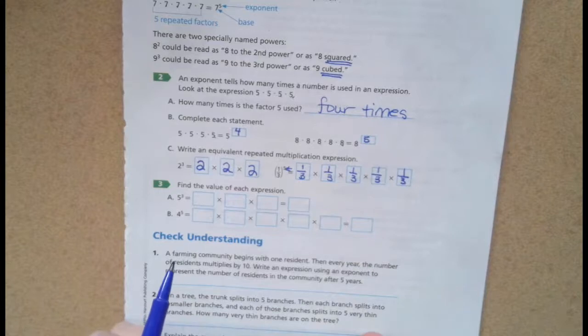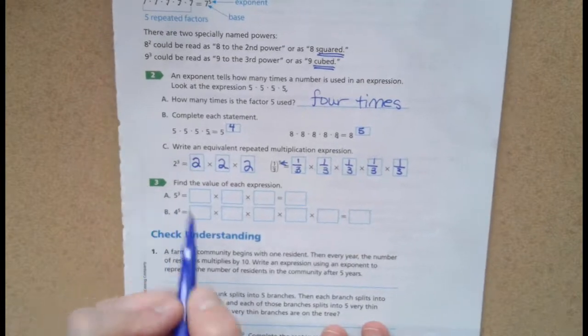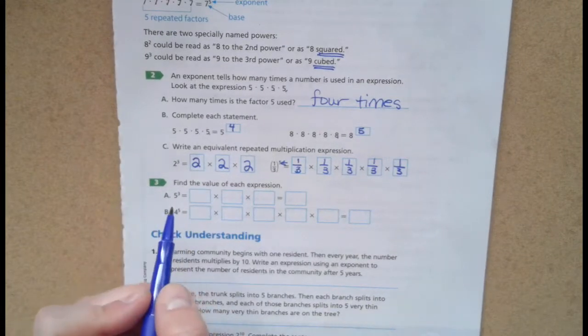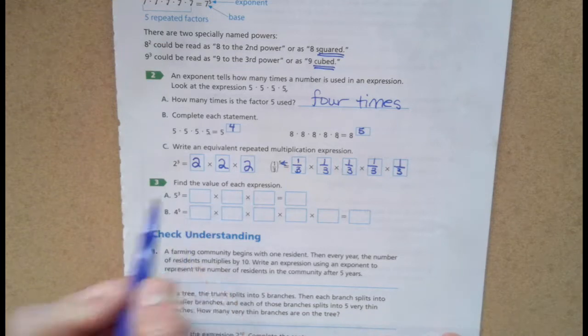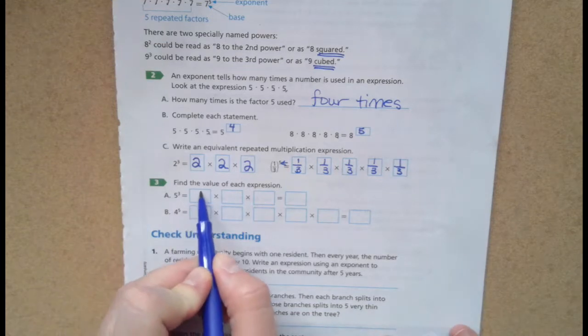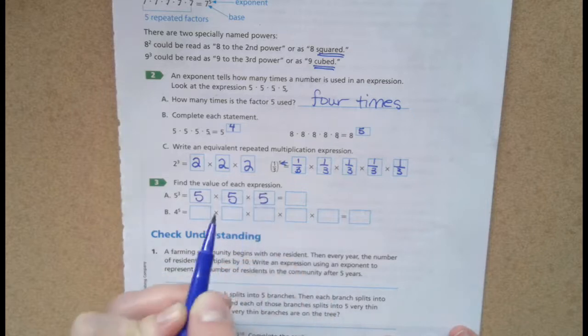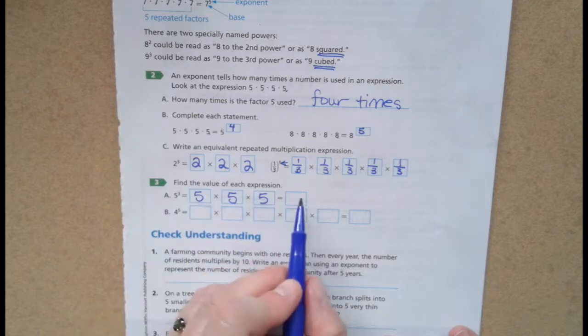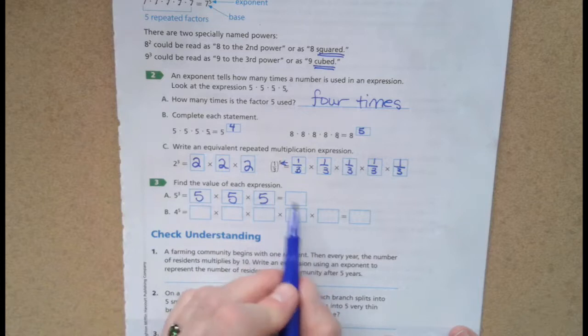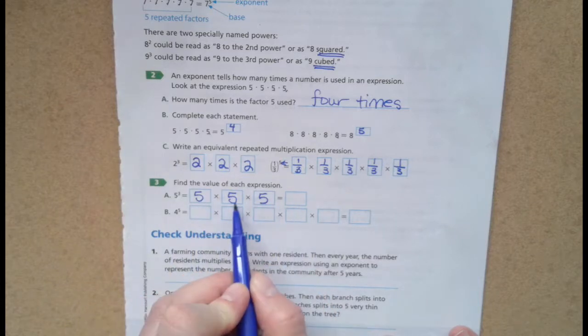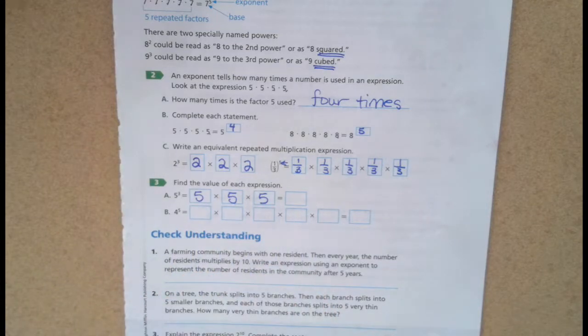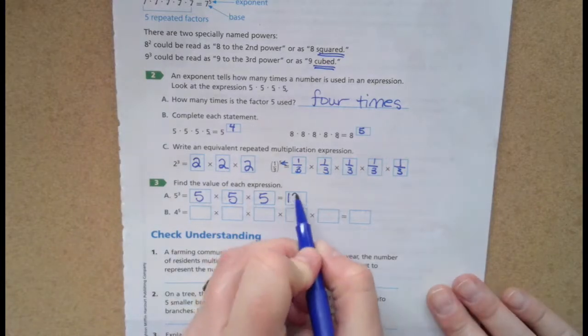Okay, so for number 3, we have 5 cubed, which also equals 5 times 5 times 5. Well, what does that equal for our whole product? 5 times 5 is 25. 25 times 5 equals 125. So we will put 125 in the blank.